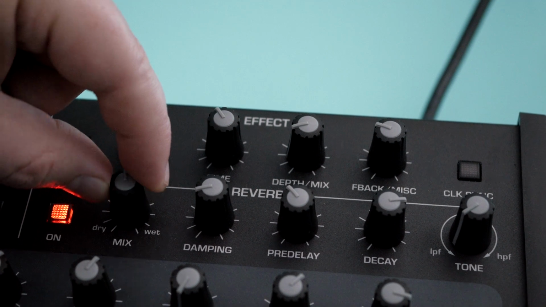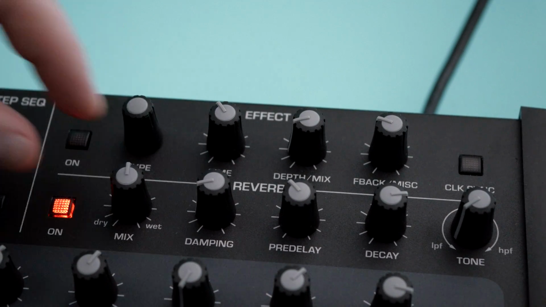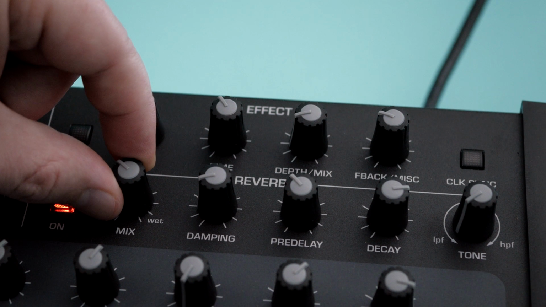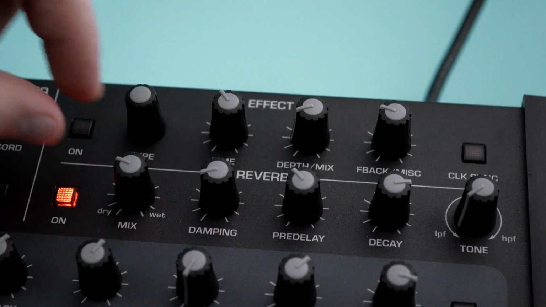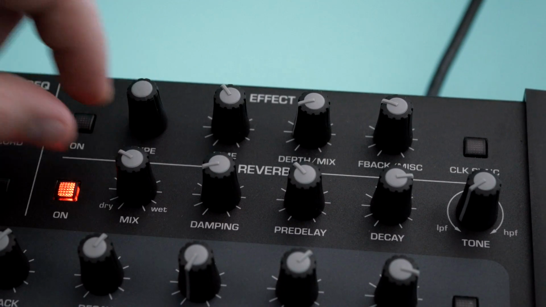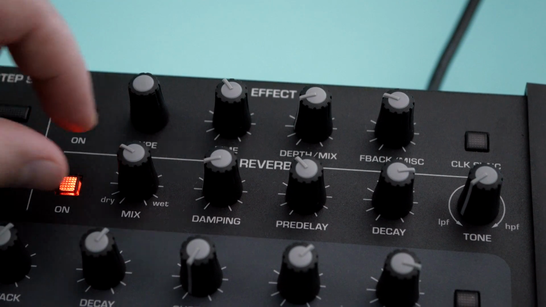The multi-effects section has a good collection of delays and modulation effects, and even a useful high-pass filter. They're all usable, nothing terrible, but the standout effect is definitely the reverb.